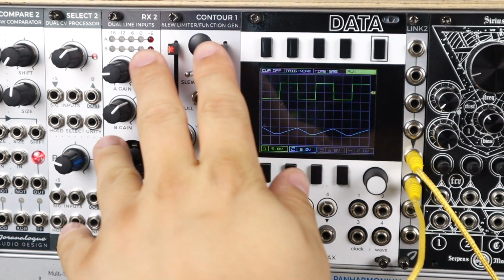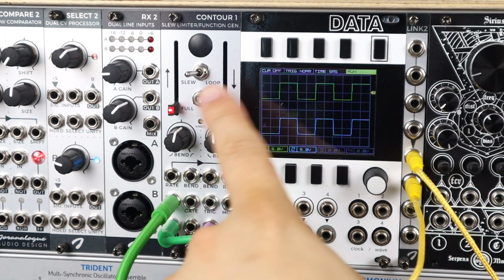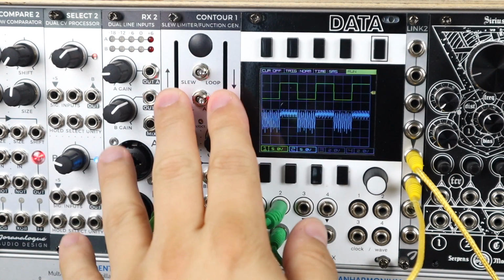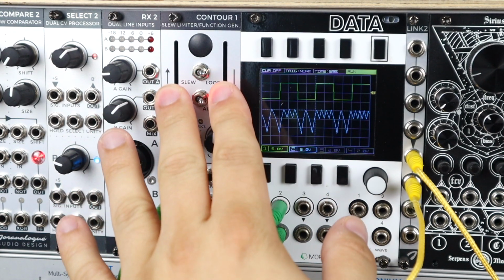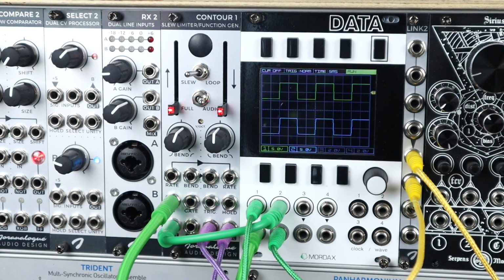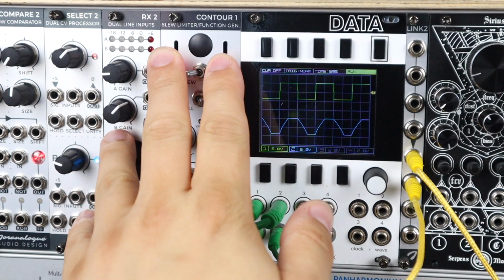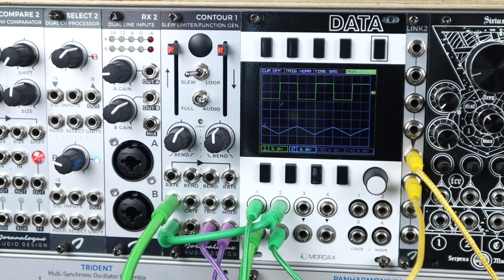So by bringing those times up, in audio mode, set to slew, not to loop. Although there is some interesting looping behaviour with audio at the input that we'll look at in this video as well. We can simply slew both sides and get low pass filter like behaviour.